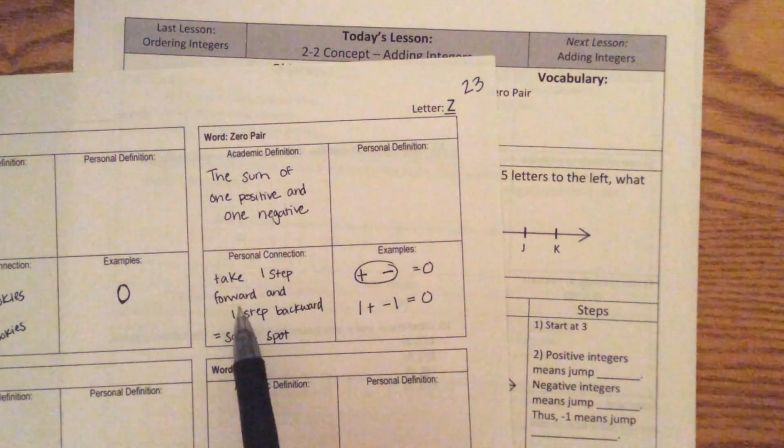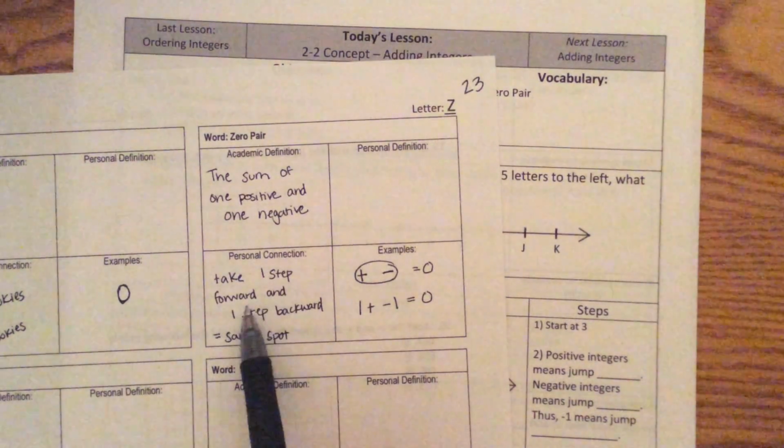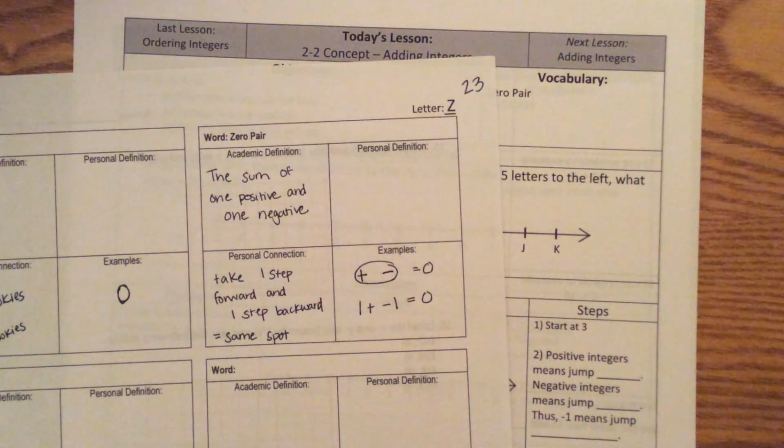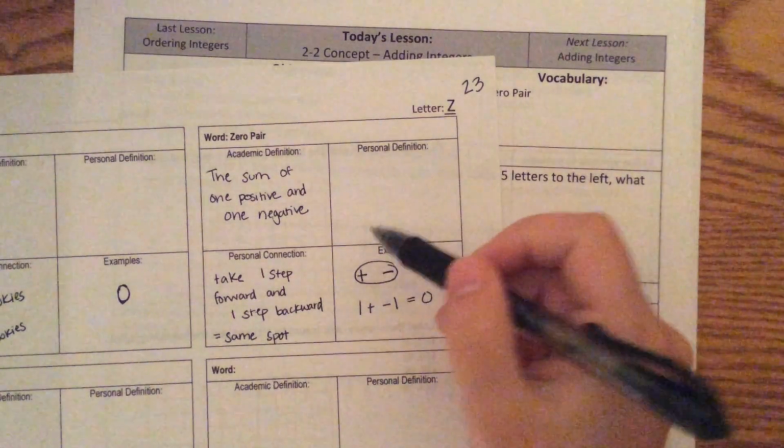Okay, so personal connection: if we take one step forward and one step backward, we end up in the same spot as when we started. Okay, don't forget to do a personal definition.